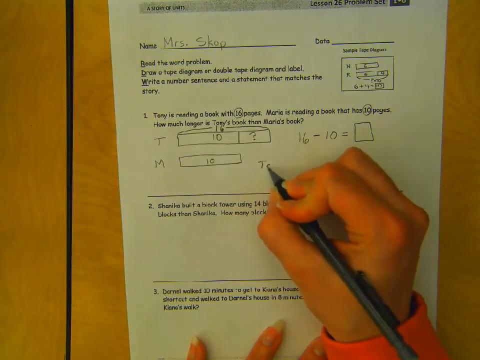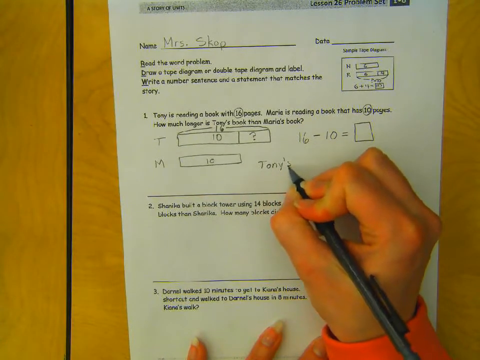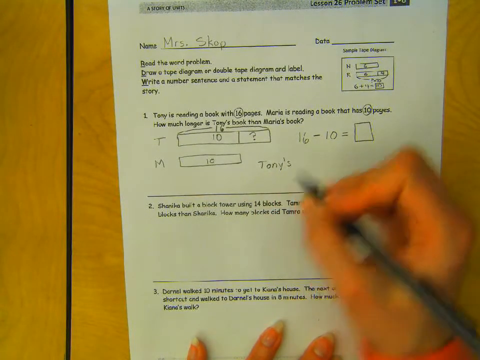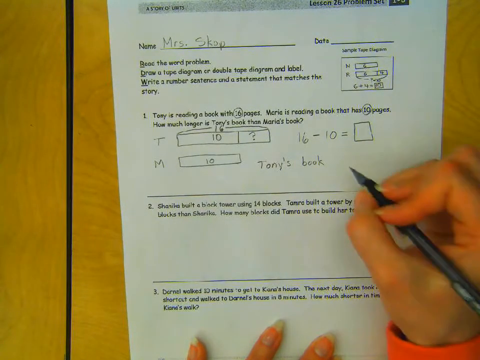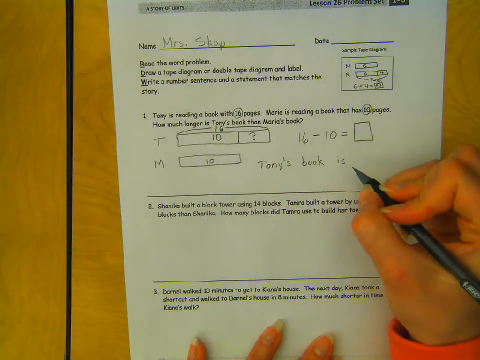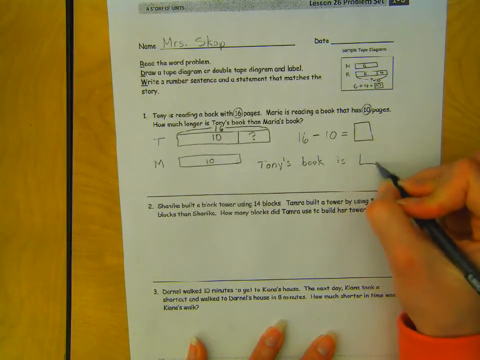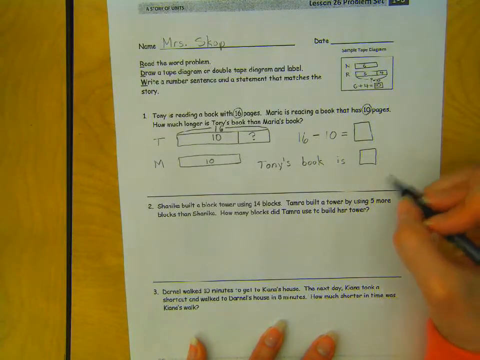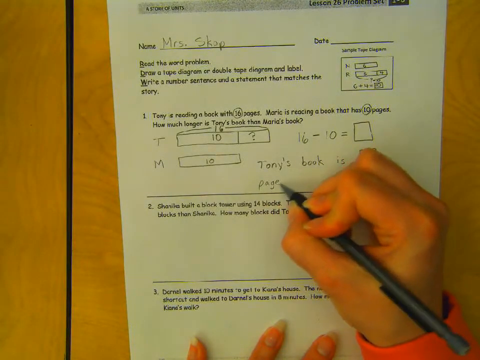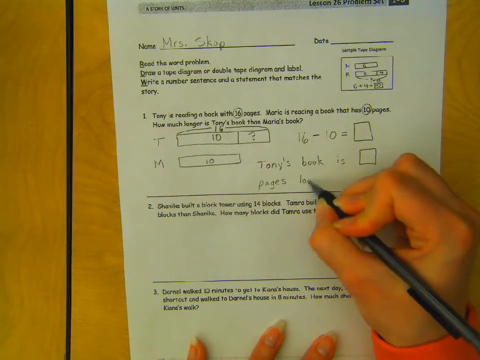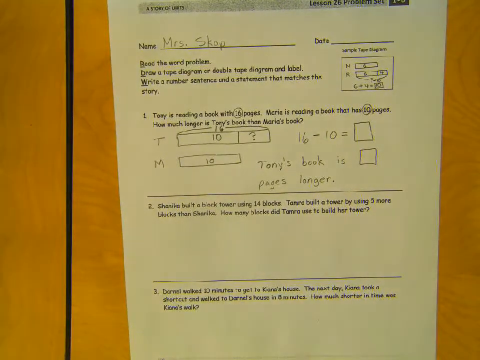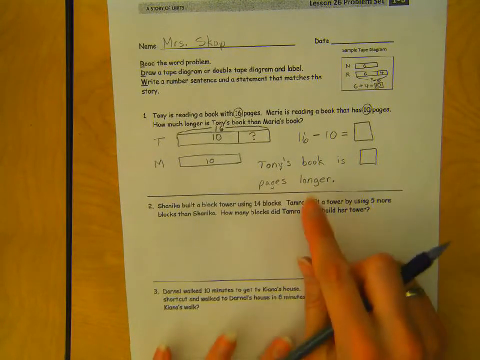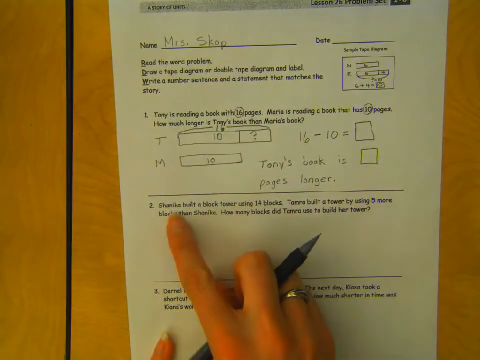So Tony's, apostrophe S, because we're going to talk about his book. So the book belongs to him. Tony's book is blank pages longer. Okay, pause if you need to finish that up. I'm going to go on to number 2.